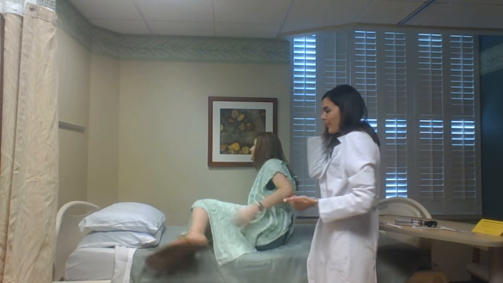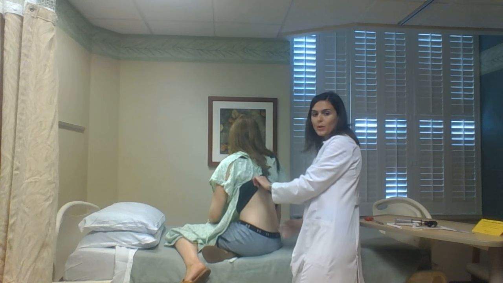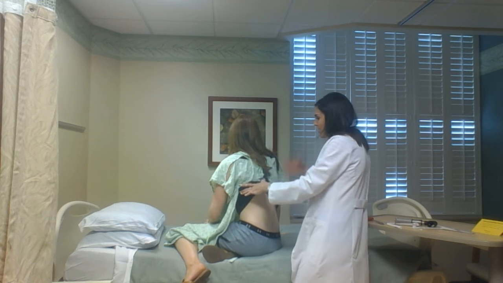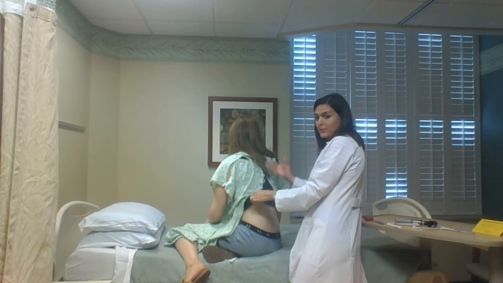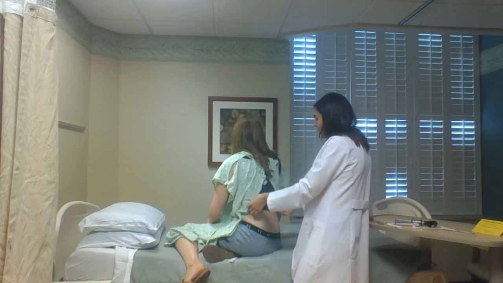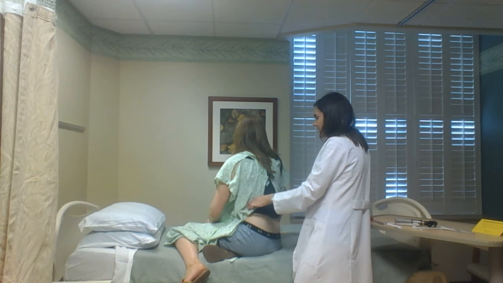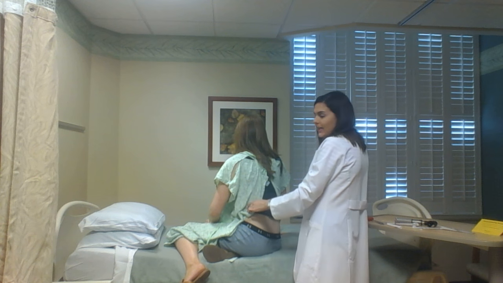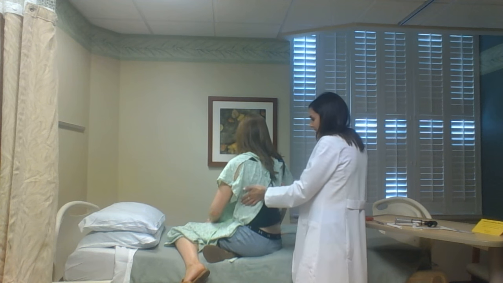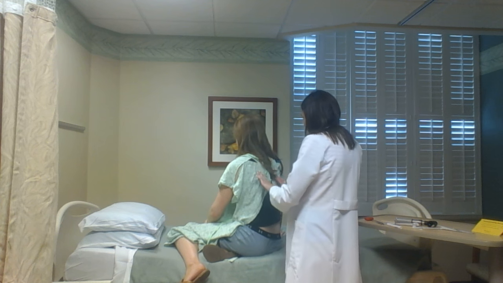I'm going to look at her back. It appears warm, dry, and intact. Her back is symmetrical. There's no obvious skeletal deformities. Her cervical and lumbar spine are concave, and the thoracic area is convex. And the AP diameter, as you can see, is less than the lateral diameter. I'm going to palpate.